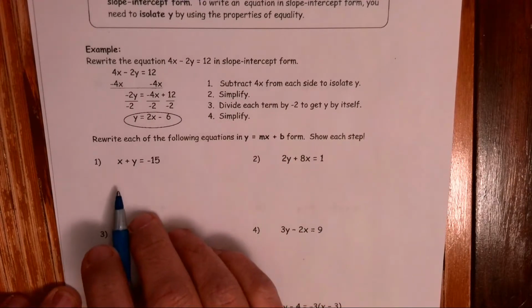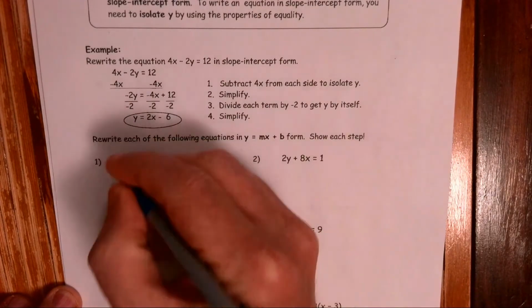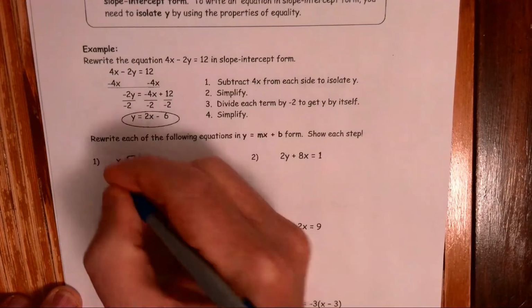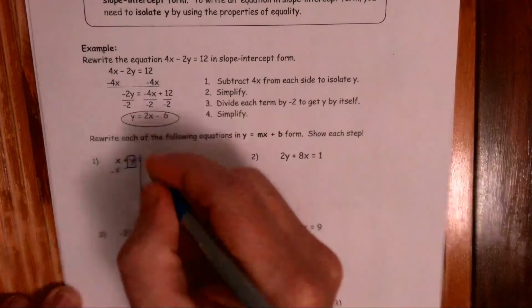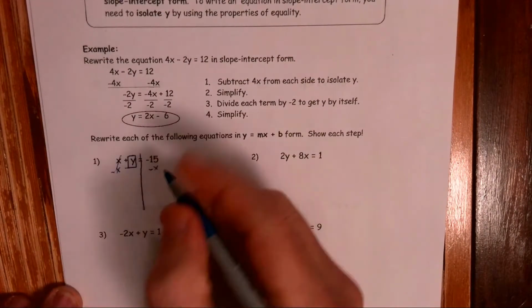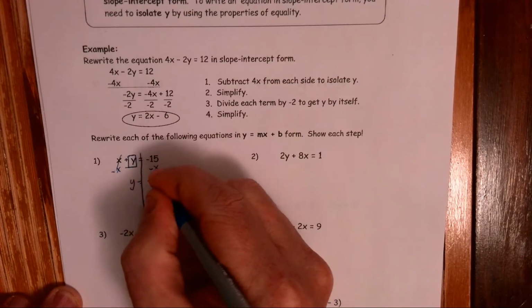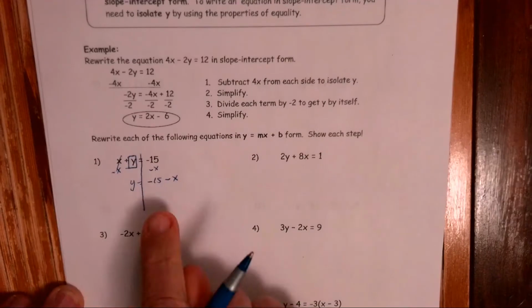So number one, we have to solve this for y. Okay? I'm going to put my frame around the y because we have to get that by itself. And what do we have to do? Well, we're adding x, so we have to subtract x, and we have to do it to both sides. Now, I am actually going to show you that if we do that, we basically have negative 15 minus x. We like to put our x term first.